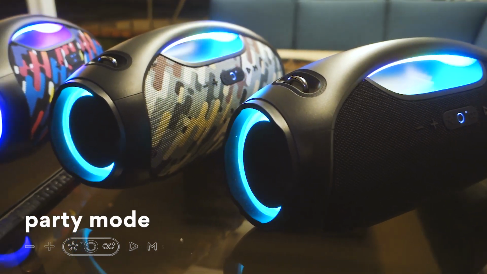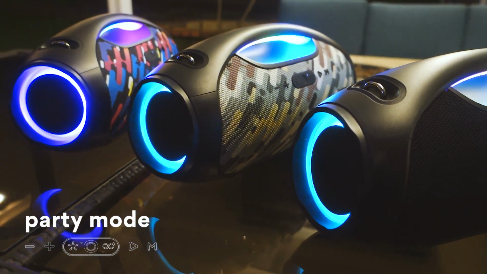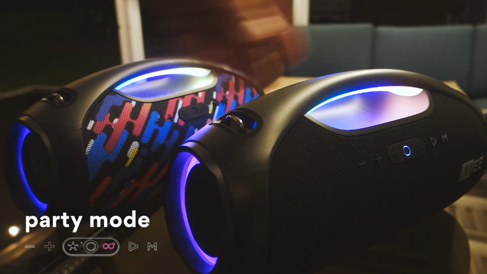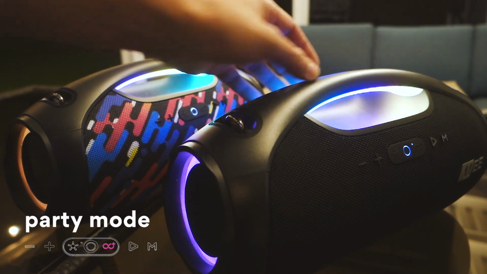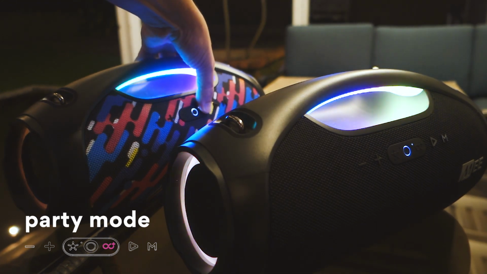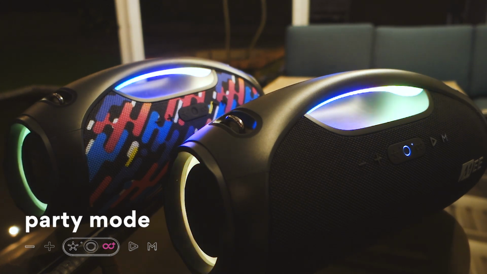Party mode lets you link two or more party speakers together. To activate party mode, first connect one of the party speakers to your device. Then, press its multi-link button. Next, press the multi-link button on all of the other party speakers you wish to connect. Wait for party mode to become active.